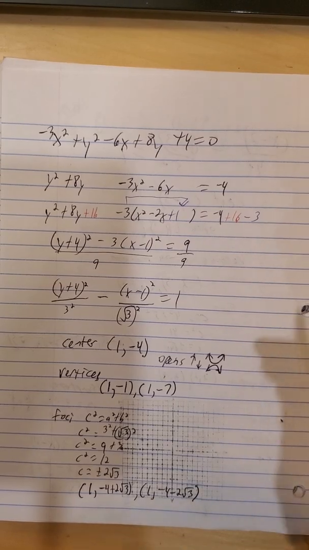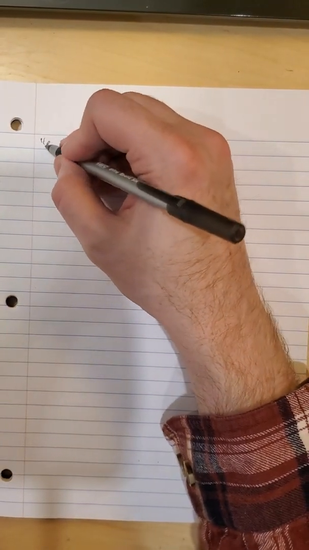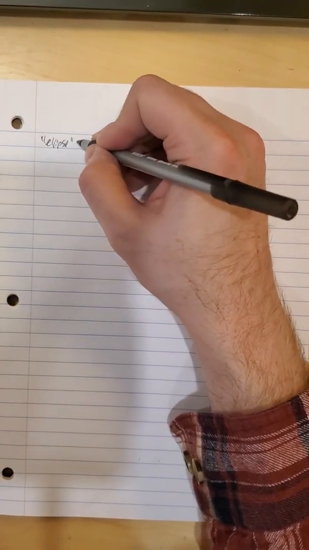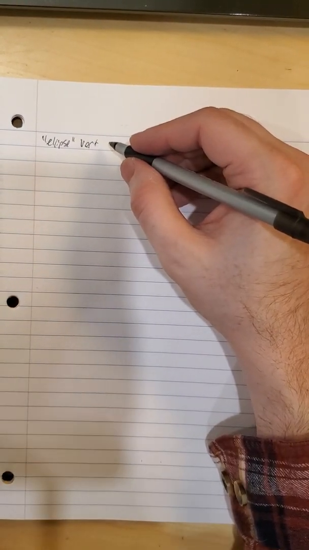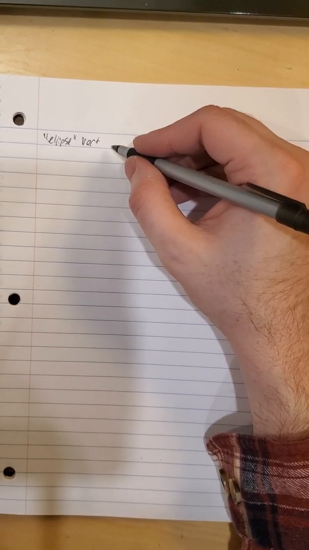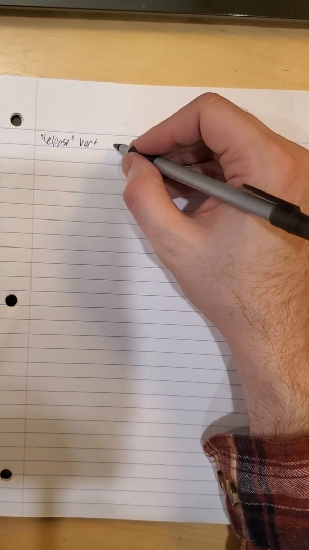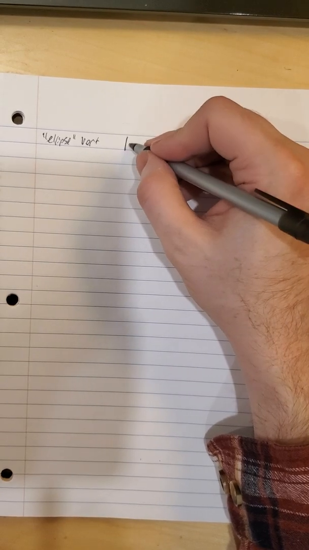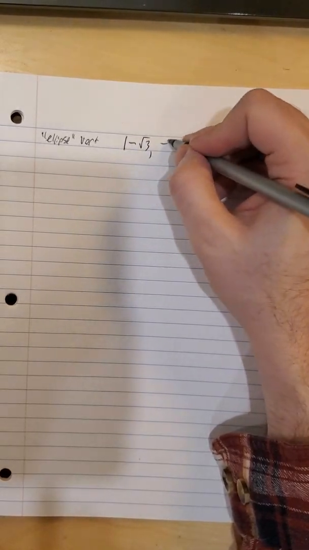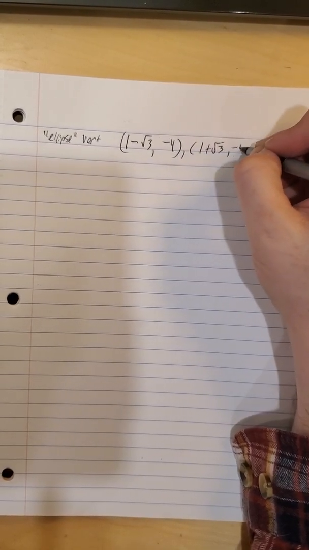So then our other sort of what-if vertices, if we had an ellipse, we would move left and right by root 3, since our (x minus 1) squared was over root 3 squared. So our center, recall, was at 1, negative 4. So from 1, I'll move left root 3, and we'll stay at negative 4. Then 1 plus root 3, and again stay at negative 4.